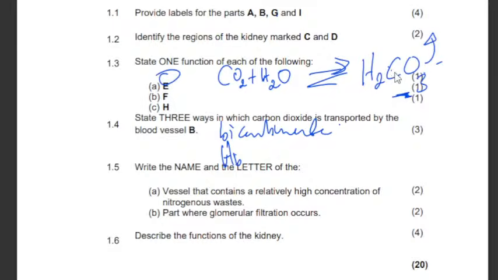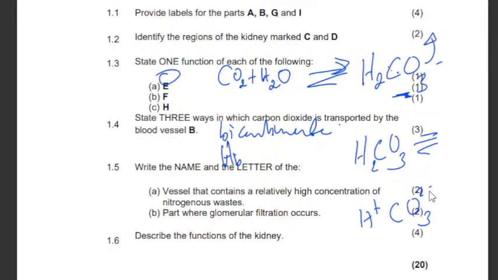But because this is not that stable, it is a weak acid, sometimes it ionizes to form hydrogen ions and hydrogen carbonate.